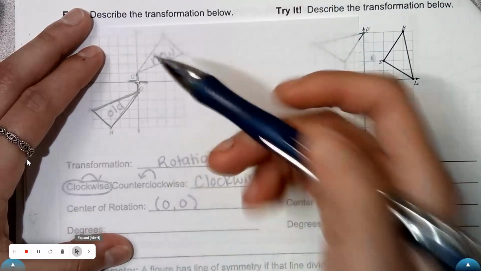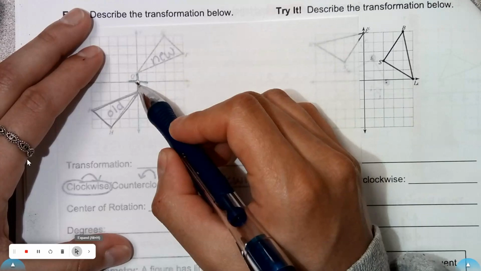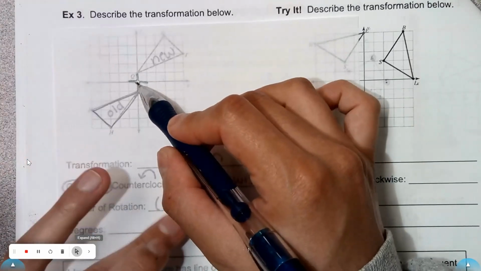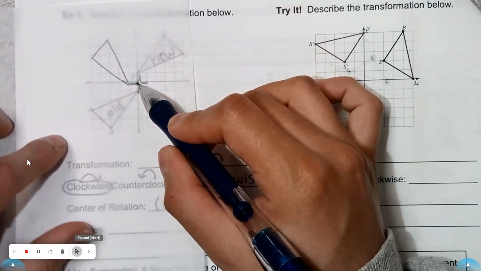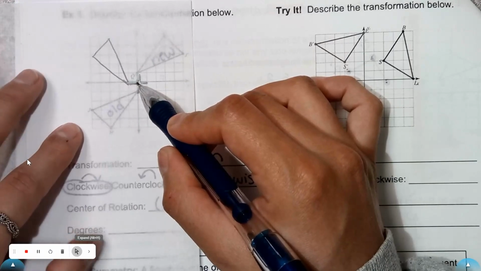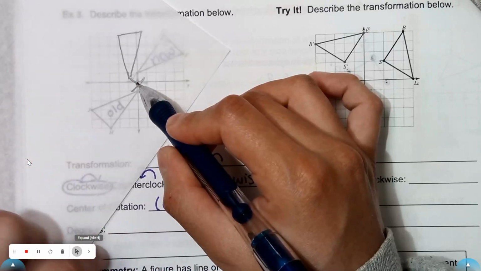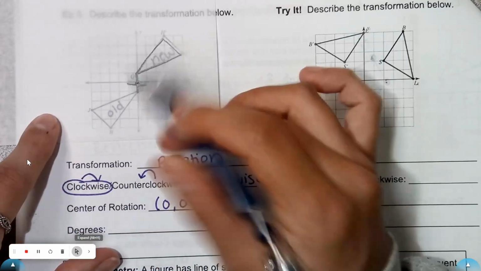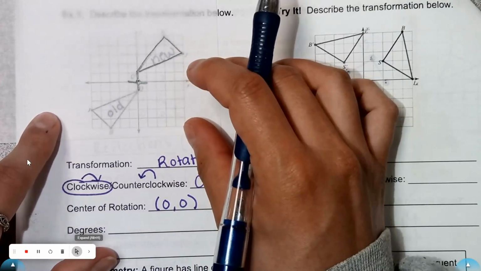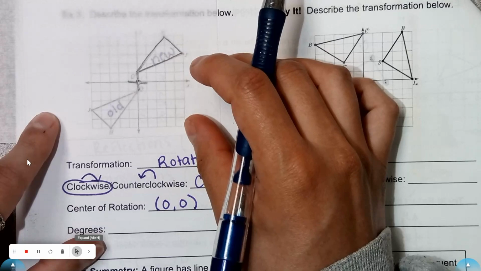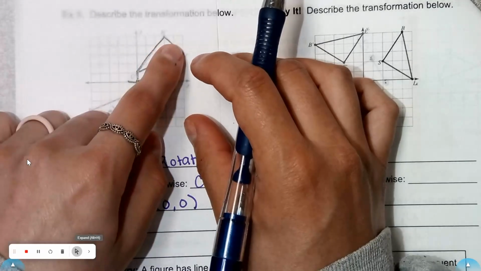Okay, so because I'm going clockwise, I'm turning to the right. I'm going to put my pencil in the middle and turn my patty paper to the right. So you see how it looks like a plus sign again? That's one turn. Okay, I'm going to turn it again. So it looks like a plus sign. That's two turns. It took 2 times to turn it for it to look like the new one.